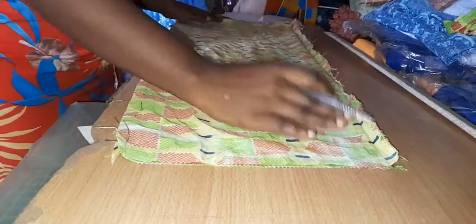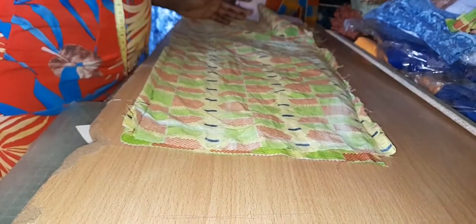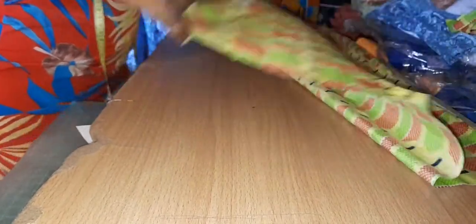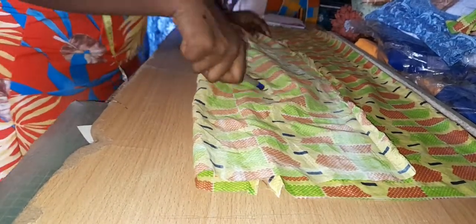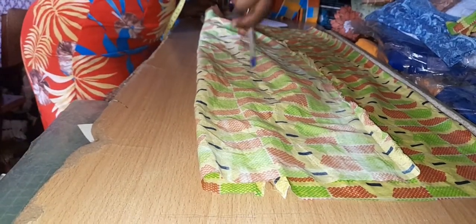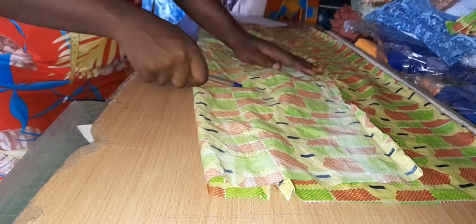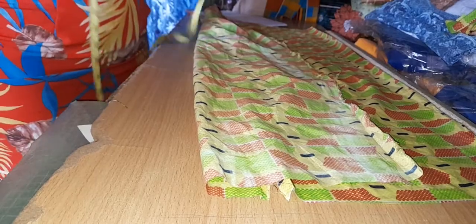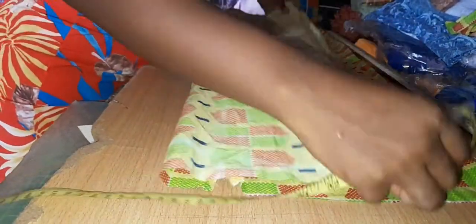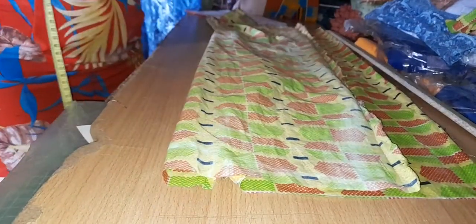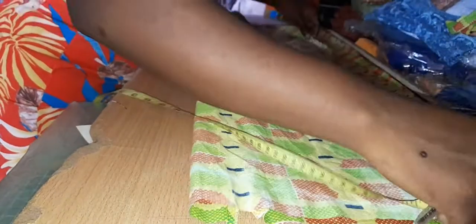You double your fabric. You don't have to necessarily double it equally. What matters is that it is okay for the measurement you need. The biggest part of the measurement is the hips. For this person, her hips is 38. 38 divided by 2 is 19. 19 divided by 2 again is 9.5. So you make this measurement 9.5.